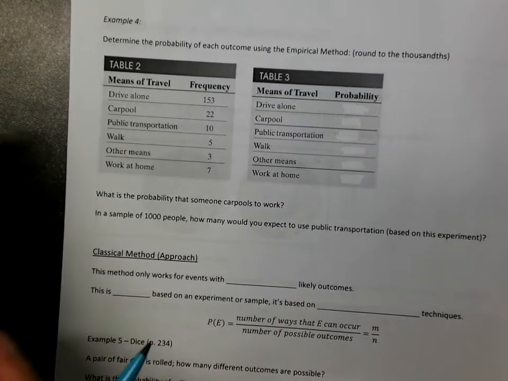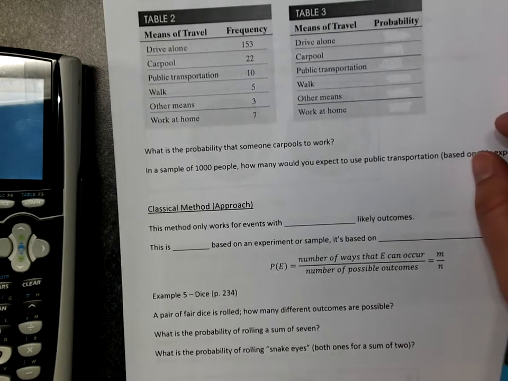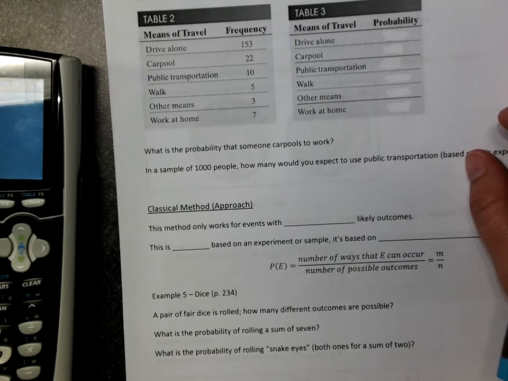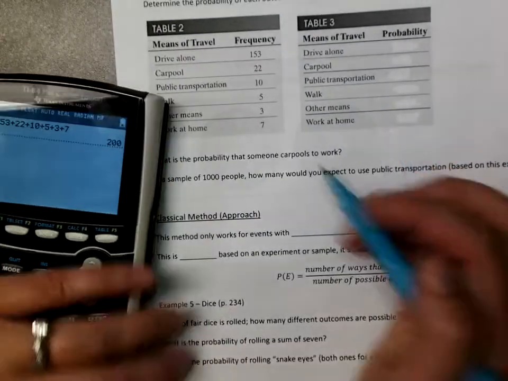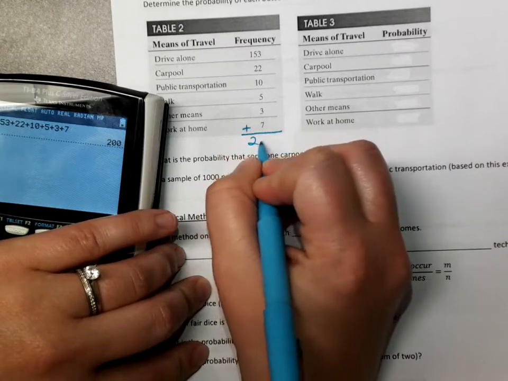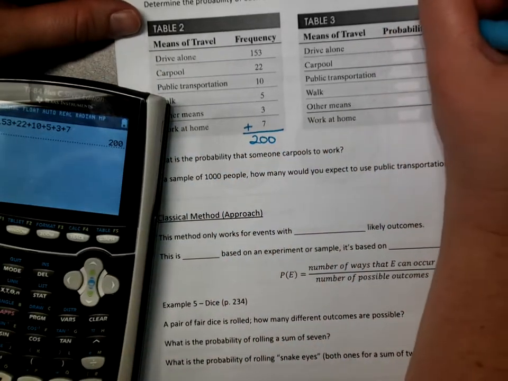I believe there was 200 people surveyed. So 153 plus 22 plus 10 plus 5 plus 3 plus 7. So we just want to get that total of how many were surveyed. So a total of 200. So to get the probability, it's kind of the same as getting relative frequency.